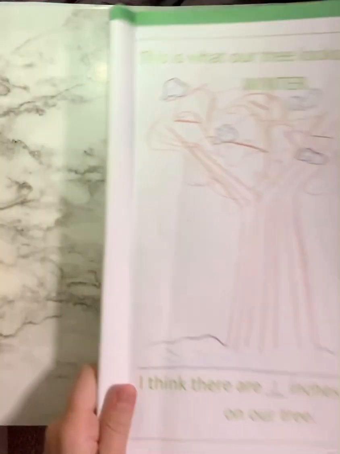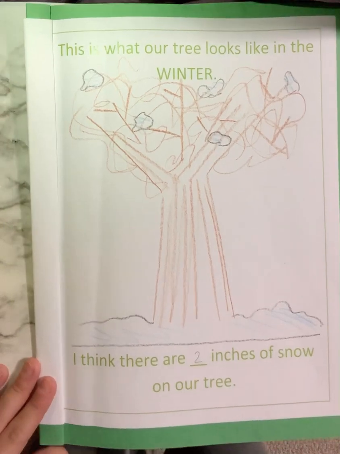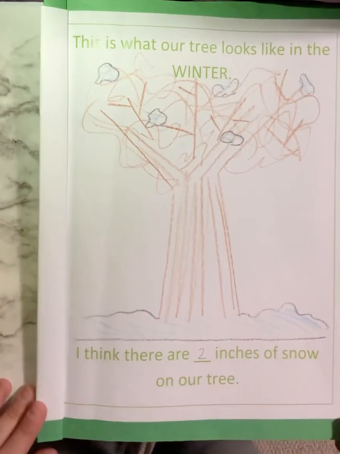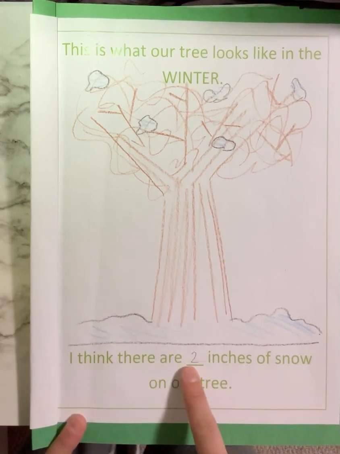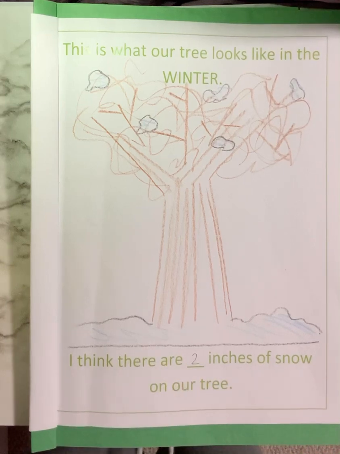The next season we observed our tree and made documentation was in the winter. So it says, this is what our tree looks like in the winter. And I had everyone look outside at the tree to see how many inches of snow were on it. I had all the kids take a guess. So you'll see that there are different numbers, but Miss Slater said, I think there are 2 inches of snow on our tree. And it's okay, whatever number you thought is great.